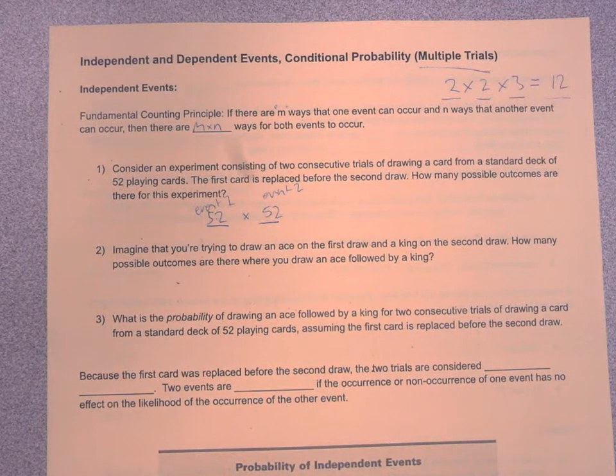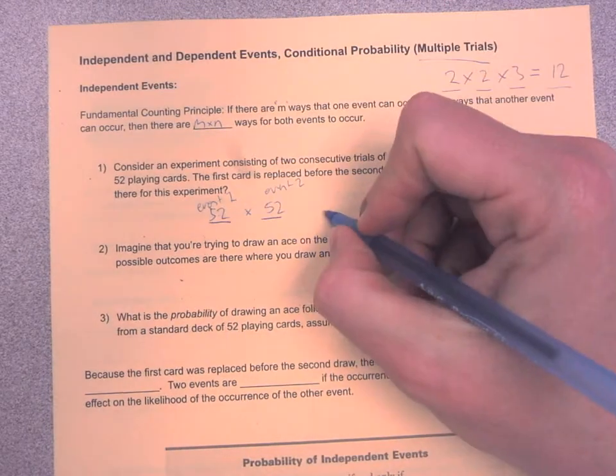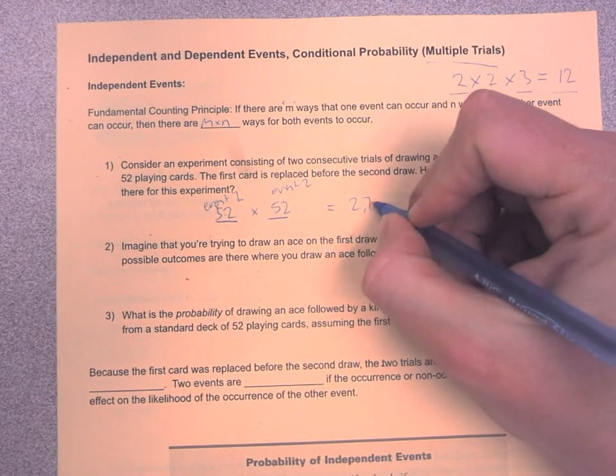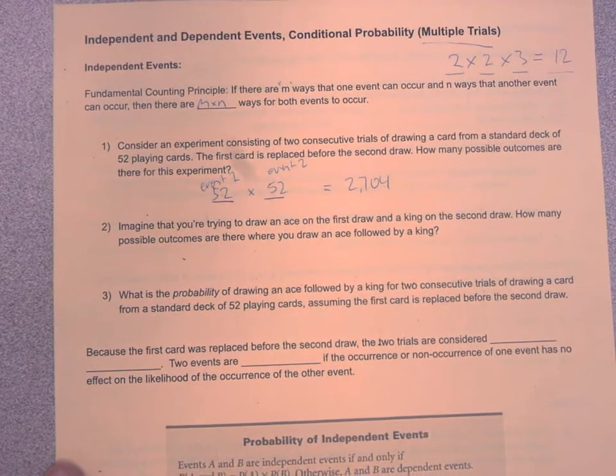Just like we did with 2 options times 2 options times 3 options equals 12 possibilities for the barbecue, we do 52 times 52 to give us a total of 2,704 different possibilities for drawing 2 cards. That could be King of Diamonds, Ace of Spades, or King of Diamonds, 3 of Clubs, or King of Hearts, 2 of Clubs, or something like that. All the different possibilities for drawing 2 cards. This is how many there are.